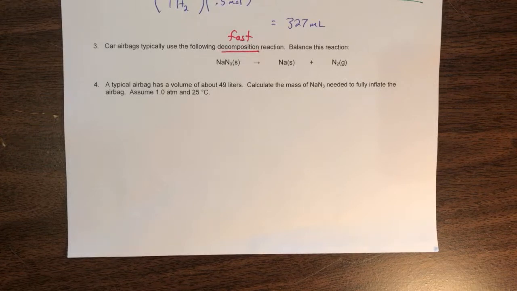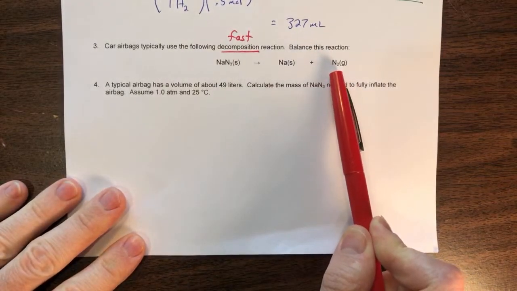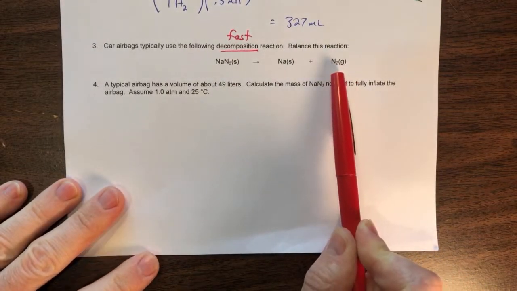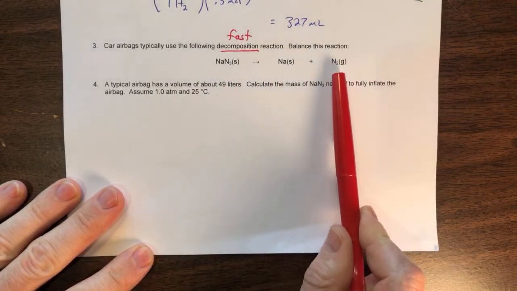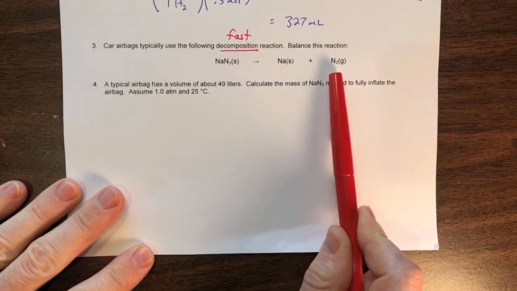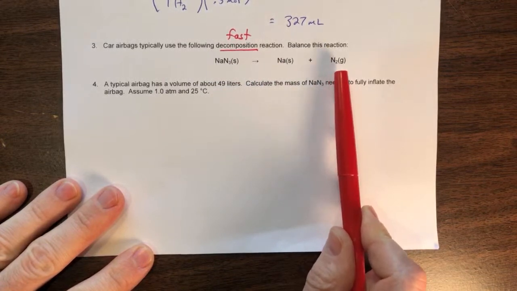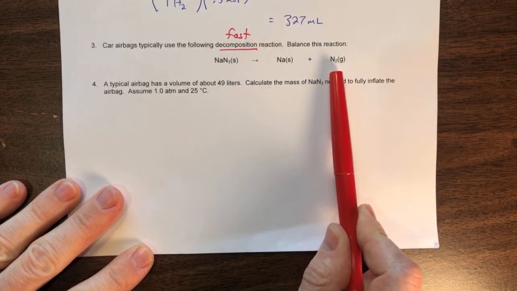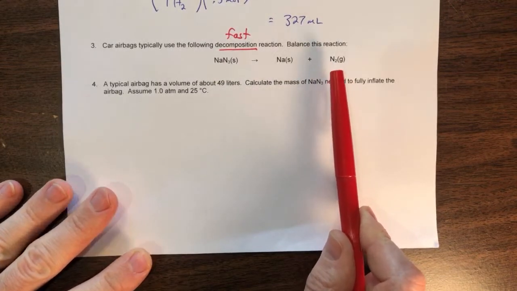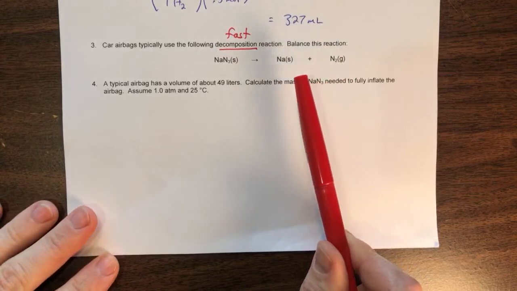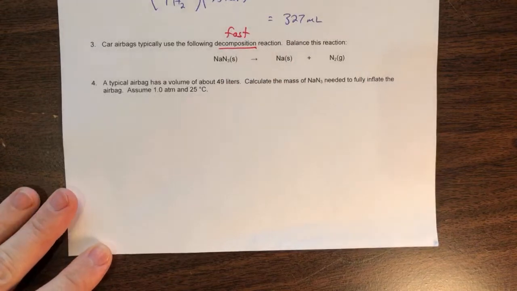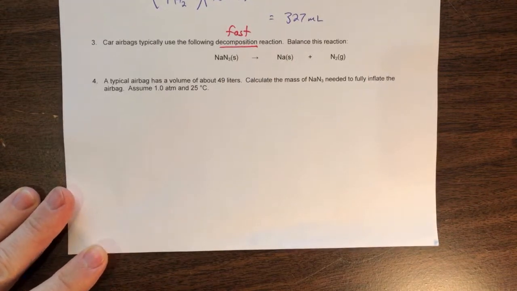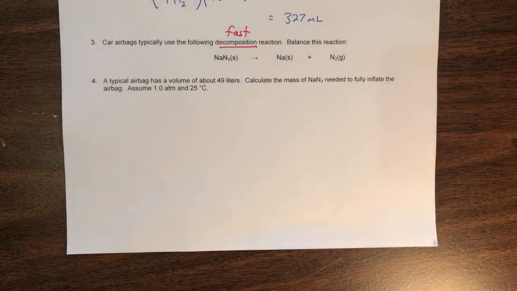The other reason that they use this reaction is because the gas produced is nitrogen, which is totally non-toxic, which is something that you want, right? You don't want a bag filling up with carbon monoxide and then all of a sudden it pops and then shoot. Now you not only had a car accident, but you also have carbon monoxide all around you, right? You wouldn't want that, which a lot of decomposition explosive reactions would produce carbon monoxide, and you don't want that. Nitrogen is completely non-toxic, safe, which is the other reason why this reaction is used for car airbags. All right.